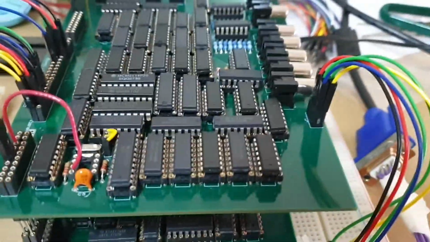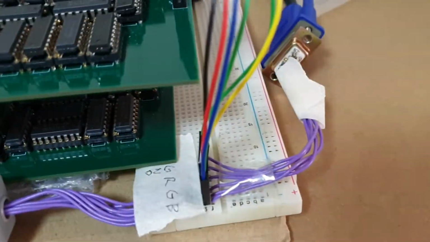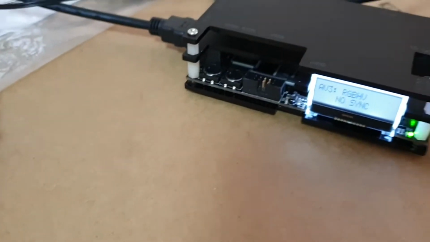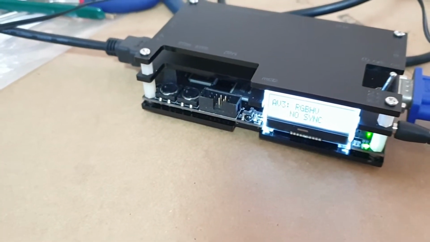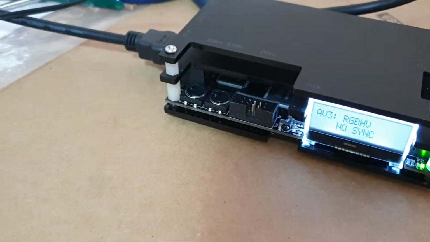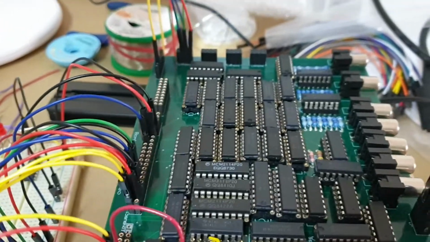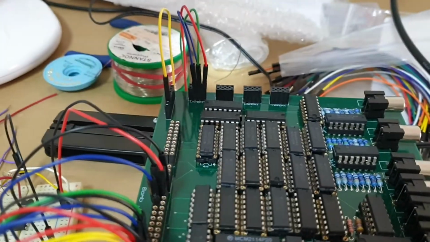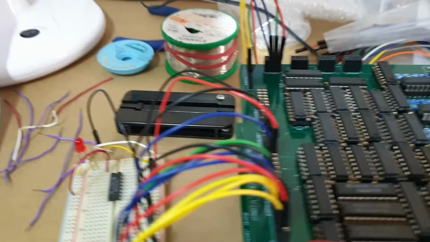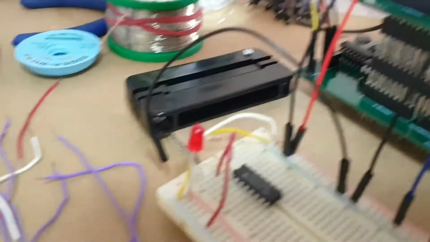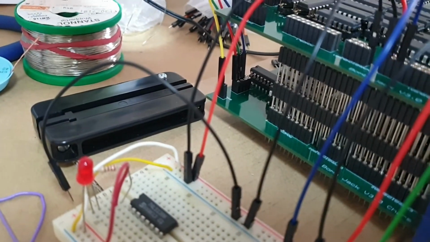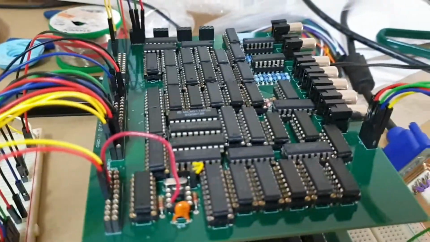The video generation board has been connected back to the video conversion, and I've connected up the pixel input header on the video board to the output pixels over there on the character generation board. The video converter is set up in RGB HV.